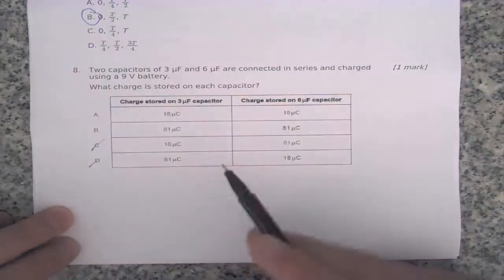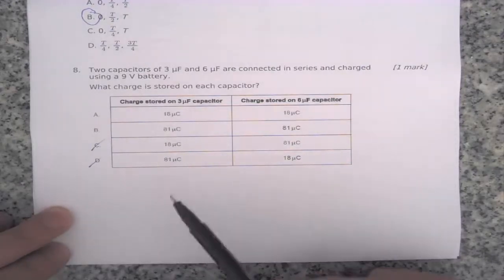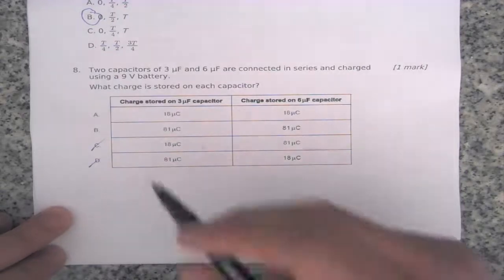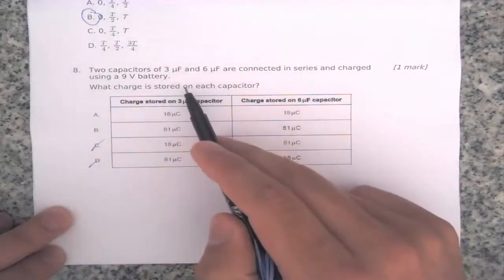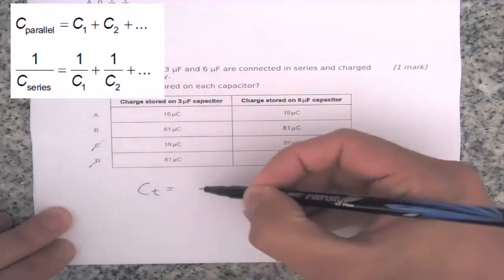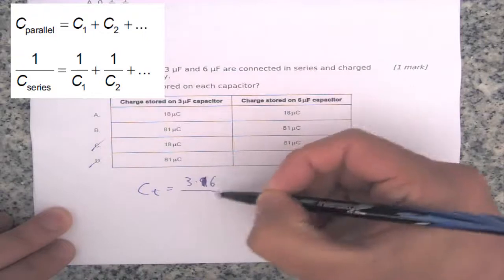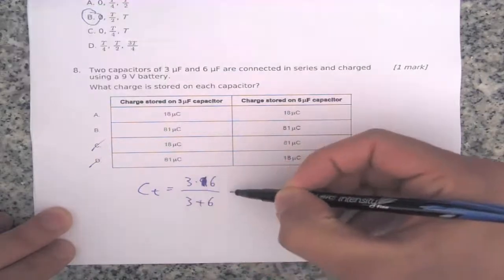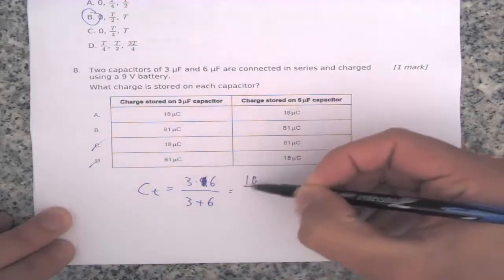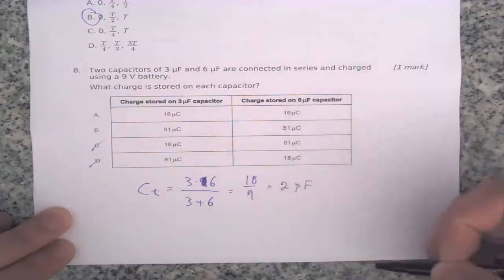But now how much is this current? Well, in order to do that, we need to find first of all the total capacitance of these capacitors. In order to do that, we have capacitors that are in series, so the total, it will be the capacitance of one times the capacitance of the other divided by their addition. So you have 18 over 9, it gives you 2 microfarads.